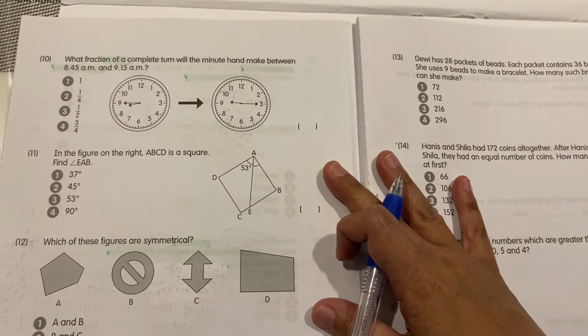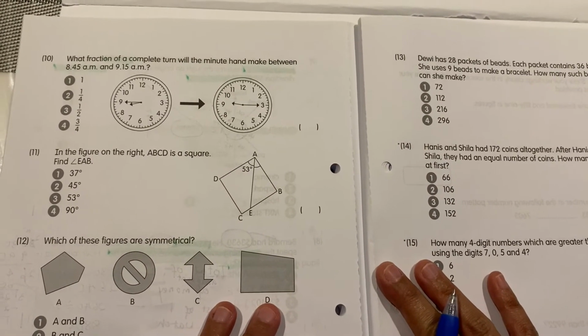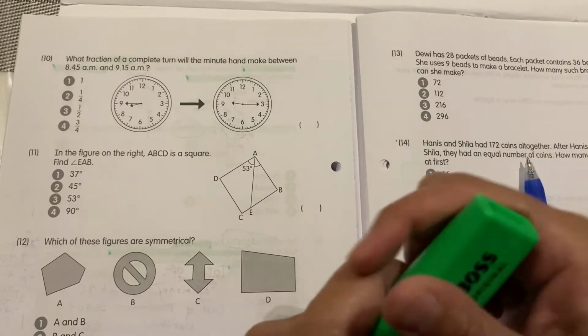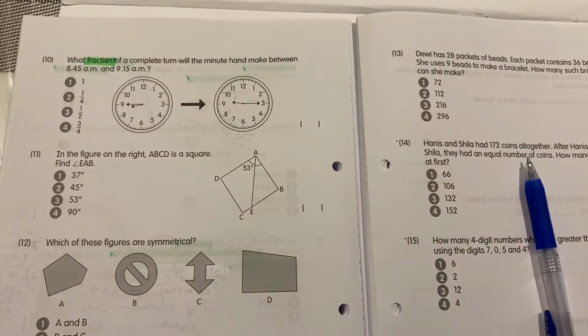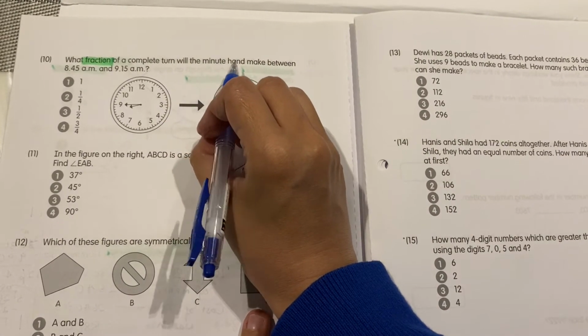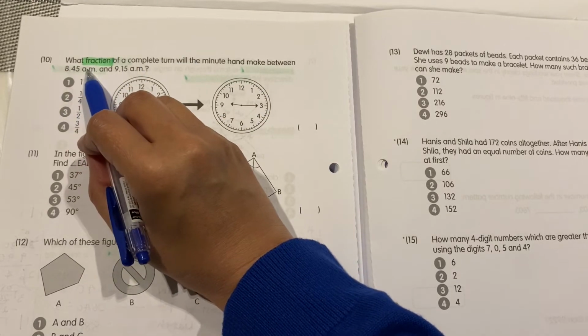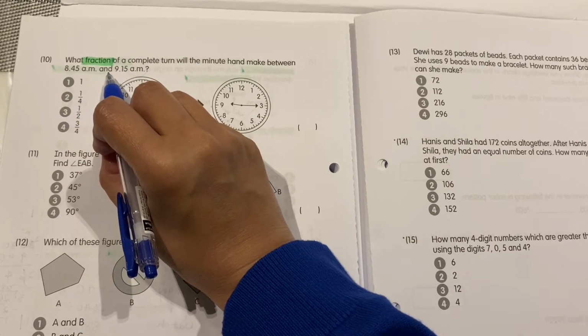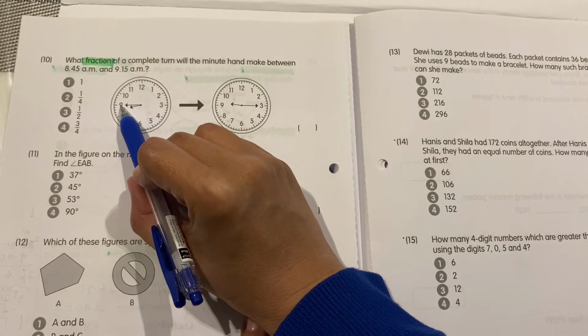Okay, next question. What fraction of a complete turn will the minute hand make between 8:45 a.m. and 9:15 a.m.? They are asking about fraction. We have done fraction last year, so just to refresh. Your 8:45 is shown here.